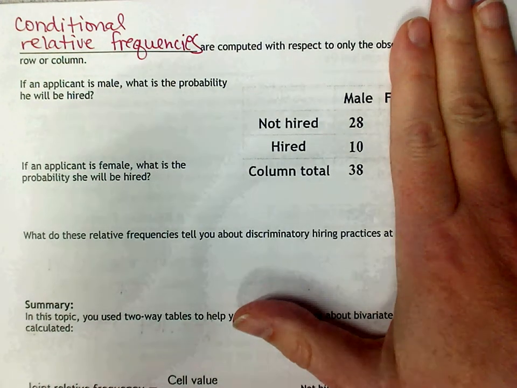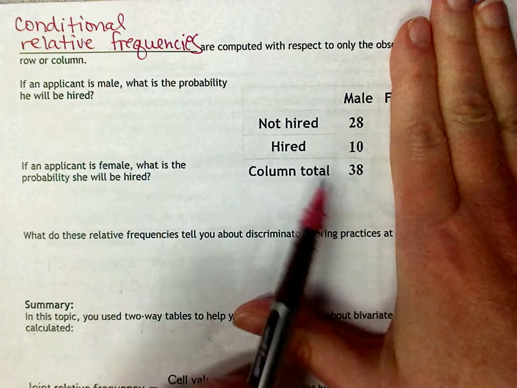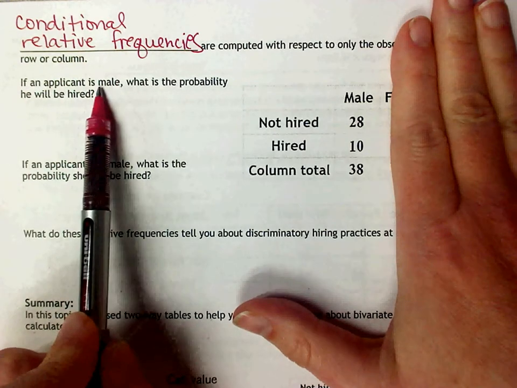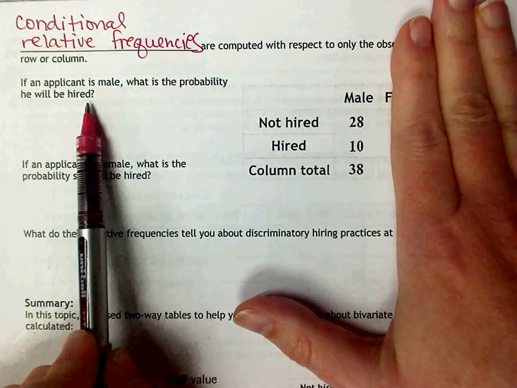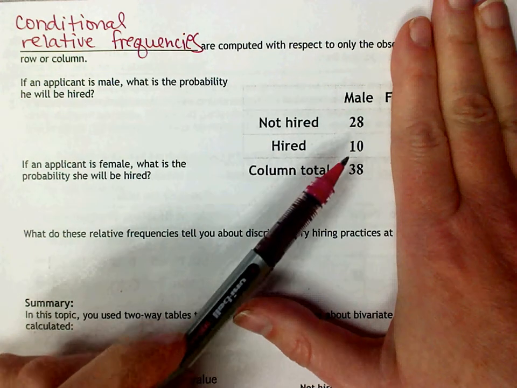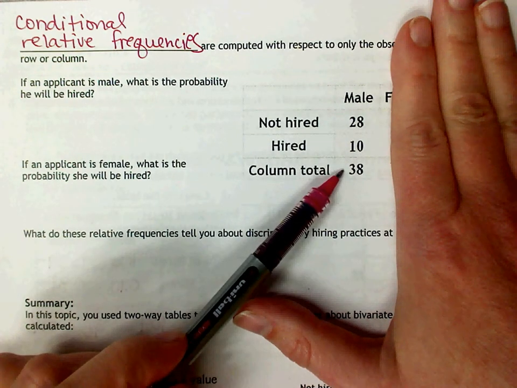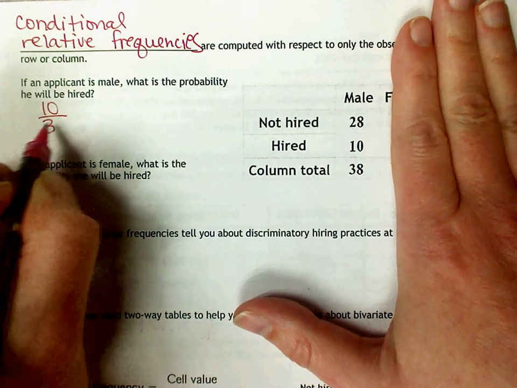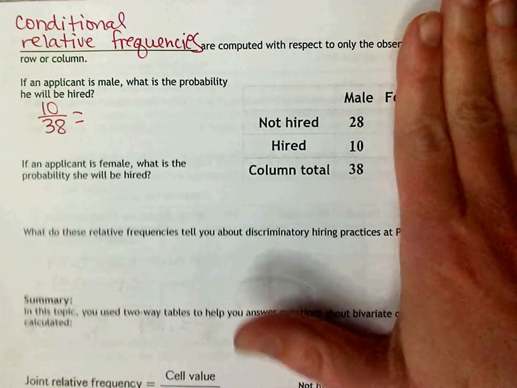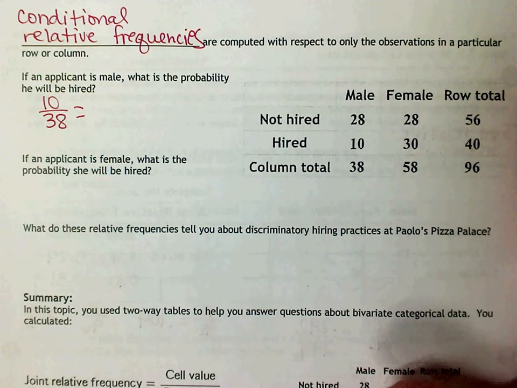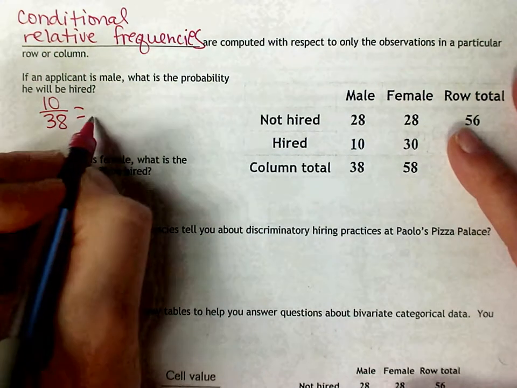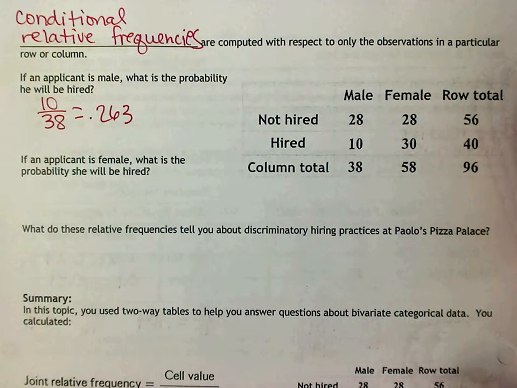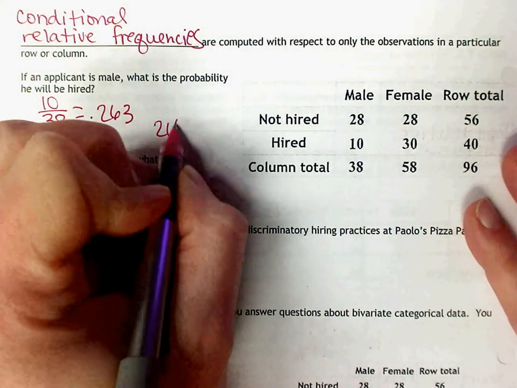What we're going to divide by would be the total of males. So if the applicant is male, what's the probability he would be hired? You're going to look at hired, and then divide it by the 38, which is the total number of males. What do you get? .263, so we would have 26%.